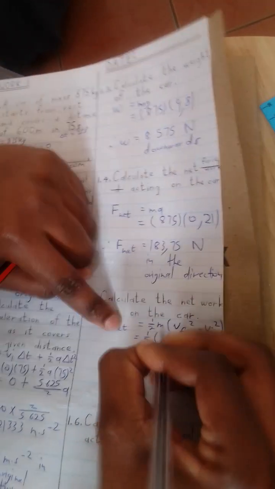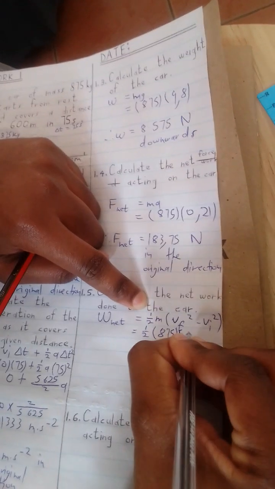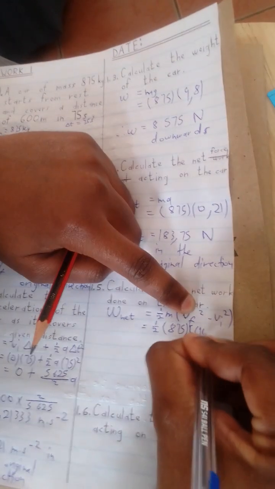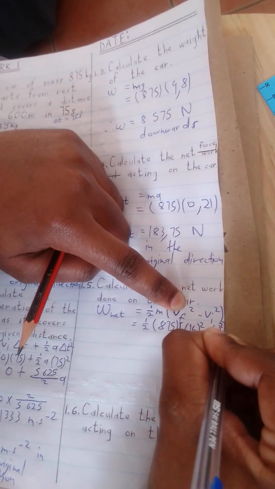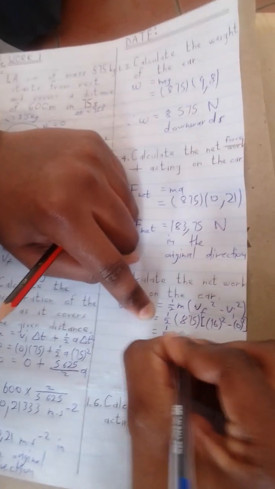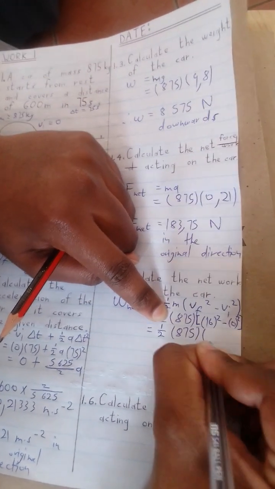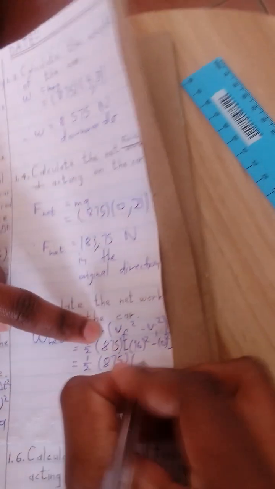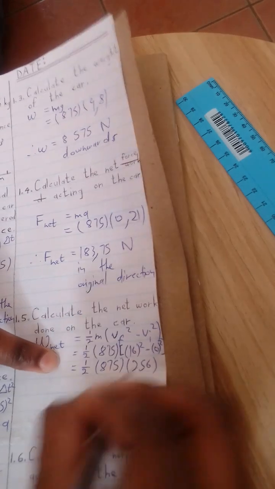M is 875. What is Vf? 16 squared minus Vi, which is 0 squared. 16 squared is 256, minus 0 is just 0.